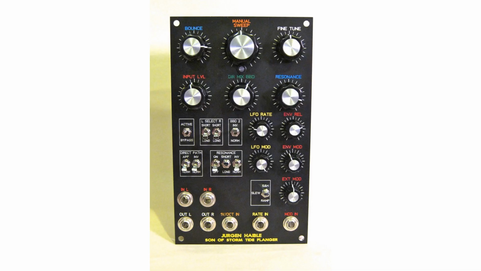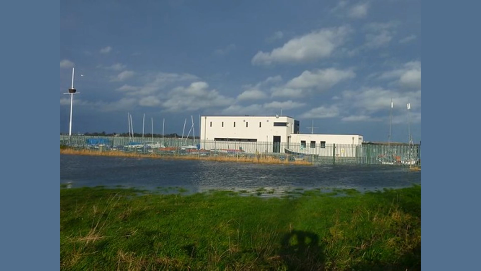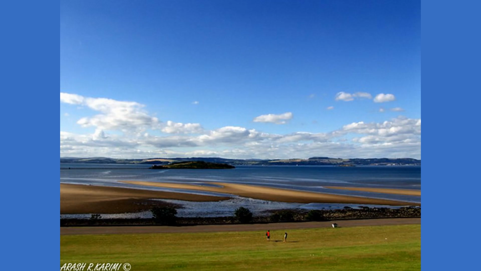However, the tides can also be dangerous, causing flooding and erosion during storms. Understanding the science of tides is crucial for coastal communities to prepare for and mitigate the effects of these natural phenomena. There are two types of tides, spring tides and neap tides.